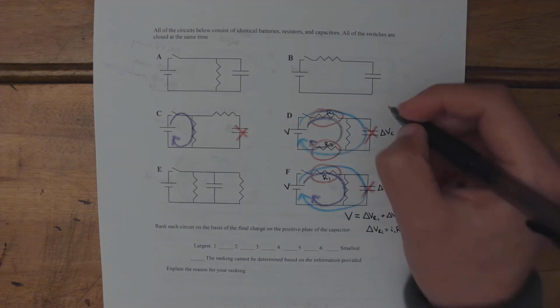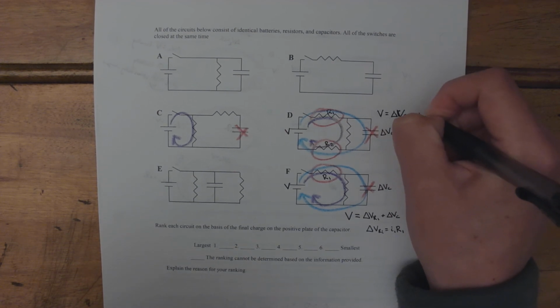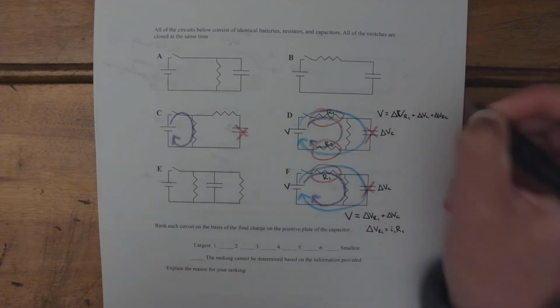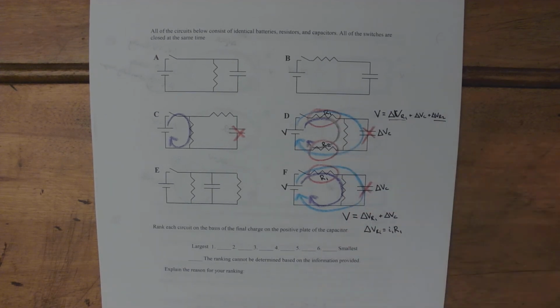Similarly, for loop D, you have V is equal to delta V R1 plus delta VC plus delta VR2, but this is not 0 and this is not 0 because you still have current flowing through these loops. So because the current isn't 0, the potential isn't 0, and that's what you get to do for homework.